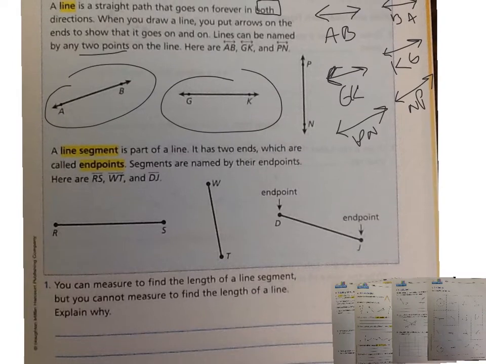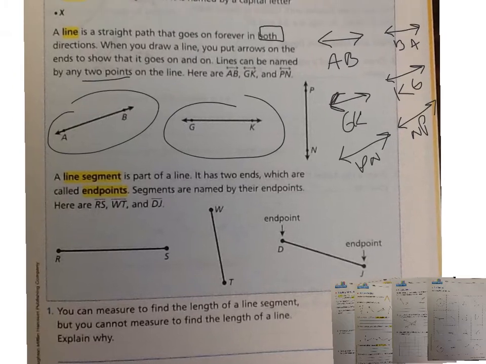Next, a line segment is part of a line. It has 2 ends, which are called endpoints. Endpoints are points with no arrows or lines going through them. These endpoints are R and S here, and W and T, and D and J. How you name line segments is different than how you name lines.